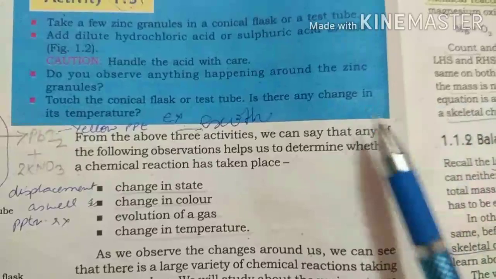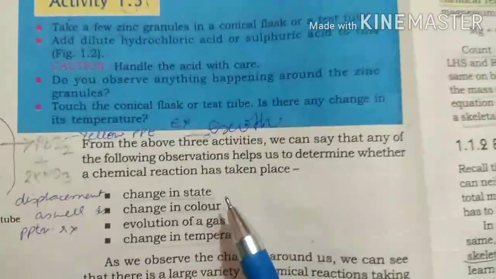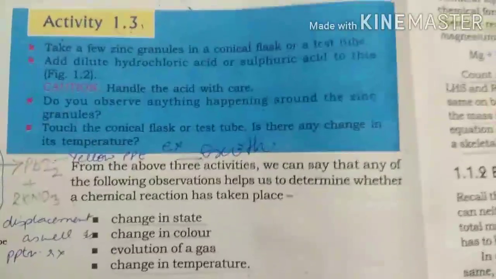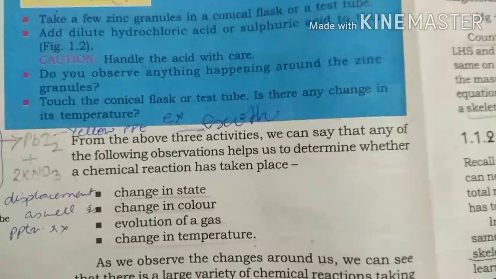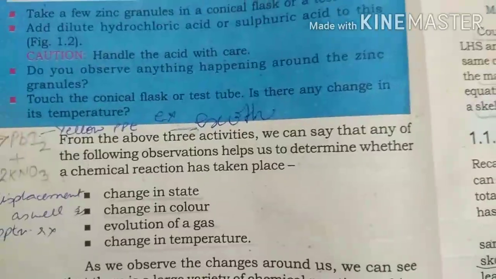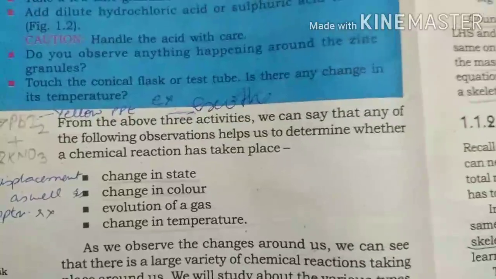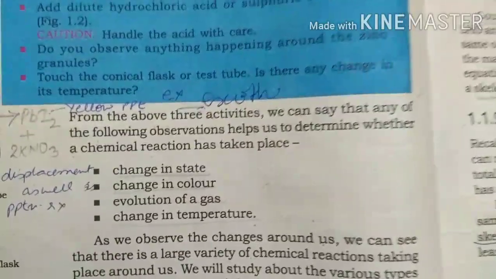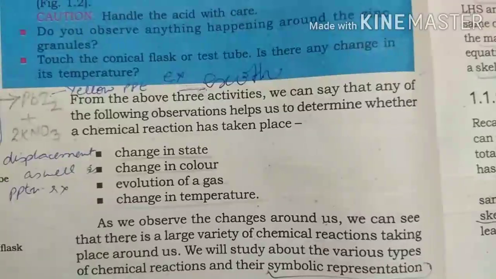Thermic means heat. Exo means to come out. When heat comes out in a chemical reaction, that reaction is called as exothermic. And the reactions in which heat is absorbed, then if we touch the test tube, that test tube will be colder to touch. Those reactions are endothermic reactions. Endo means something is going inwards. What is going inwards? Heat. That reaction is using heat from the surroundings.